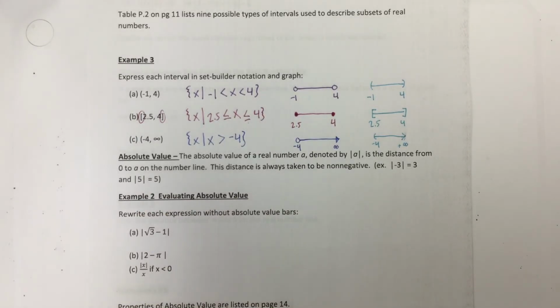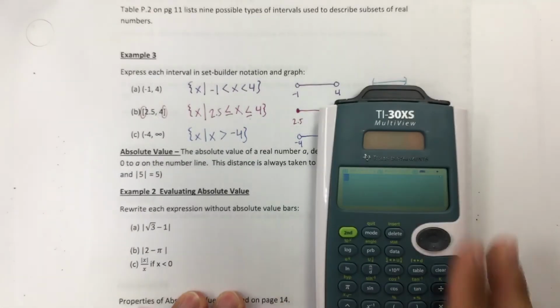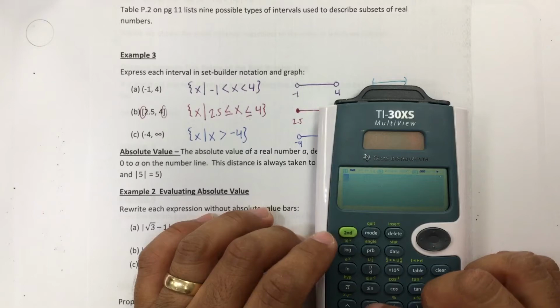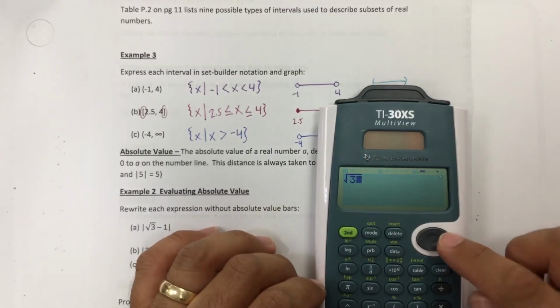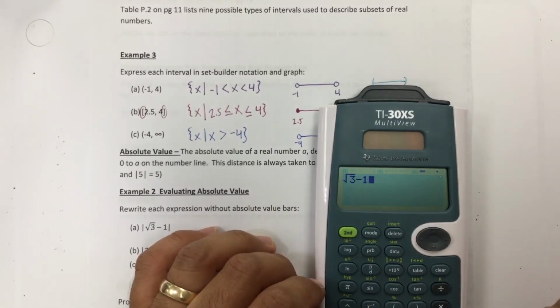Okay, so we know that when we take the absolute value, it's supposed to yield some positive answer. So when I look at example A, it says the square root of 3 minus 1. What does that mean? Well, I have no clue what the square root of 3 is, so let's put this in the calculator and see what we come up with.